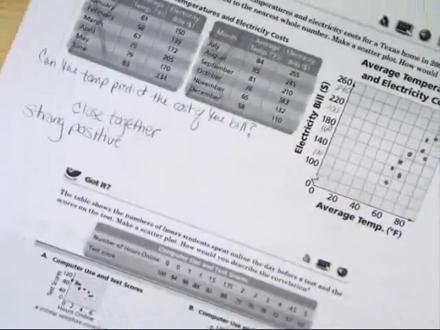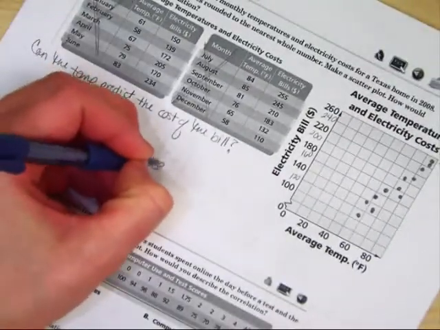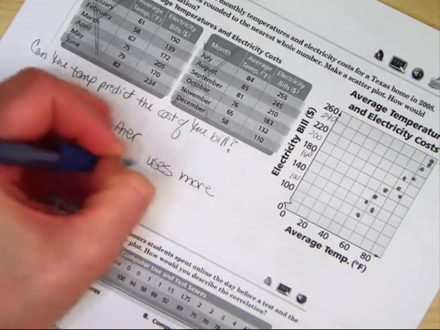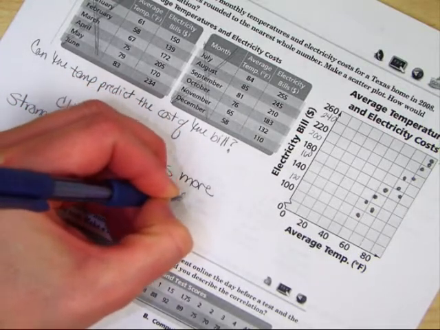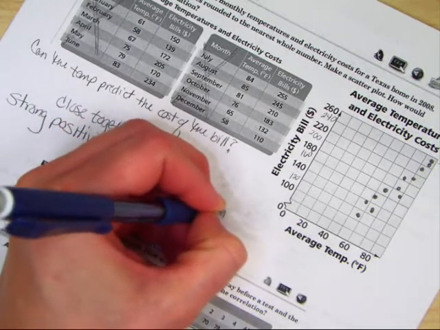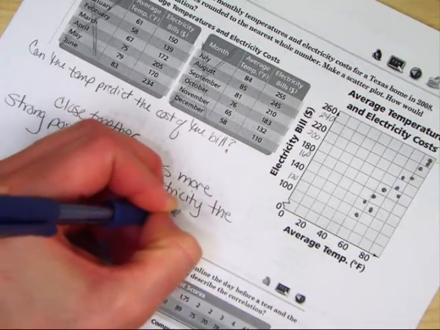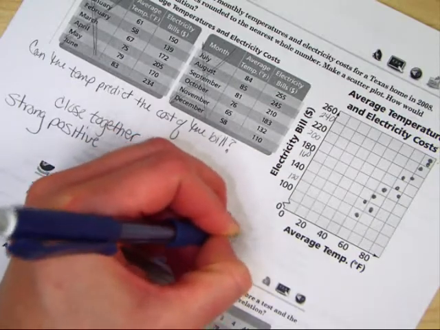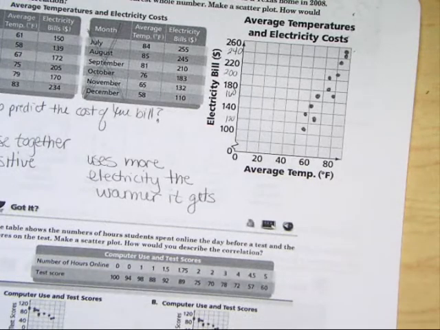So what does that mean to us? This person uses more electricity the warmer it gets. And maybe this person is maybe in my situation. I use more electricity when it gets warmer because I don't use electricity that much whenever it's cold outside because my heat is in gas. I have gas heat in my house. So this person, maybe they use their air condition because as it gets warmer, their electricity bill is going up.